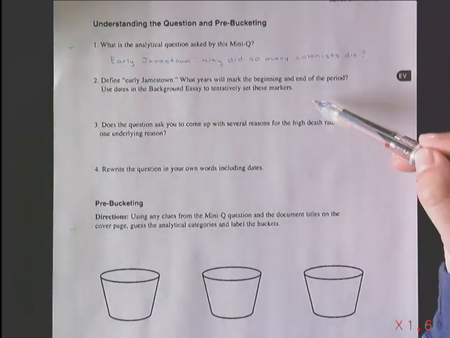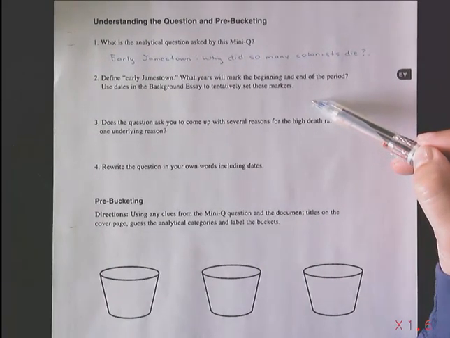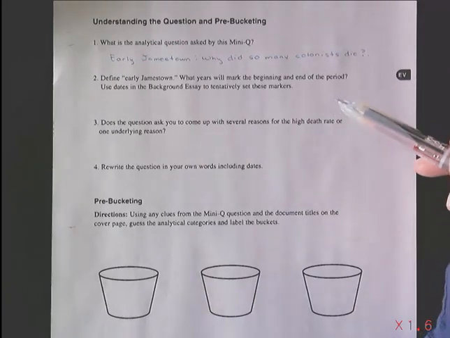Okay. So the second question says, define early Jamestown. What years will mark the beginning and end of the time period? Use dates from the background essay to tentatively set these markers.